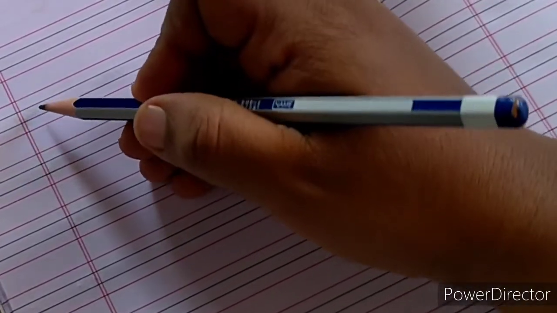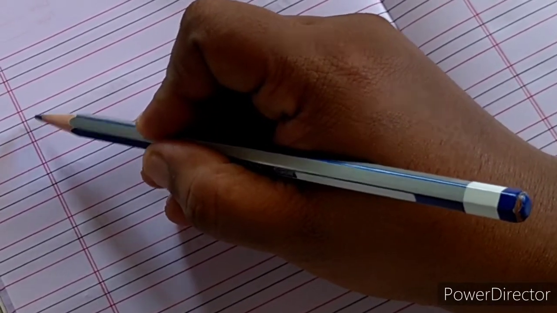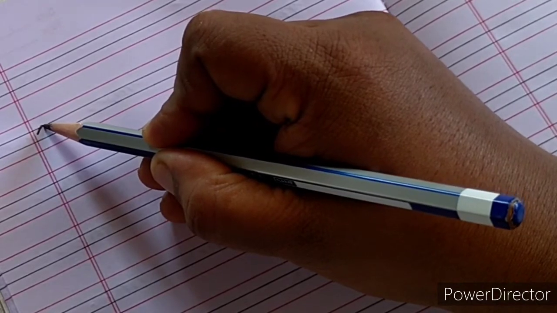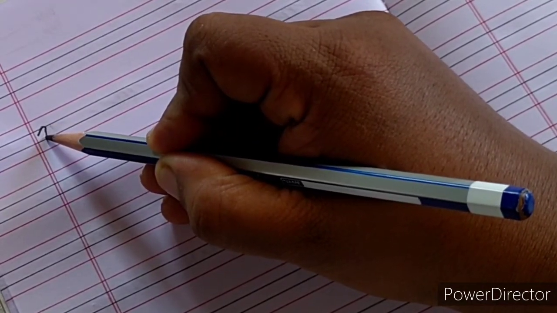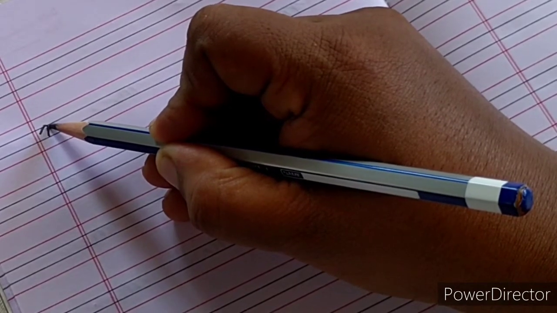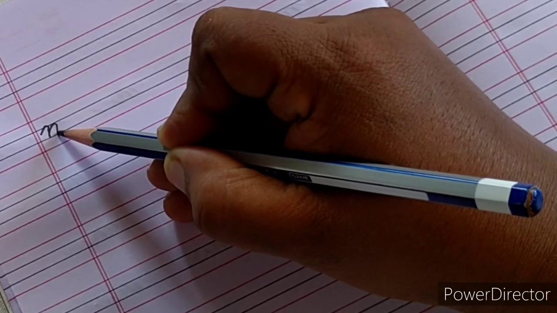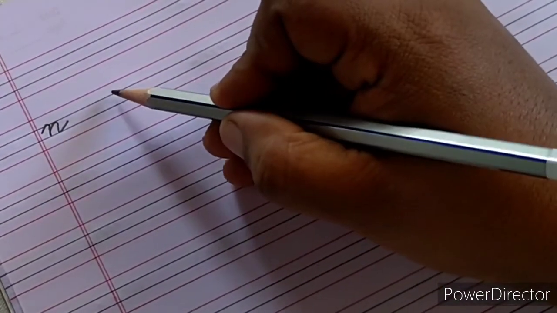Letter N is also very easy as you have written M, so N is also almost the same. Begin with a slant line, touch the black line and come to the third line. Again go back with a slant line and come down straight and touch the third line and put a small slant line.